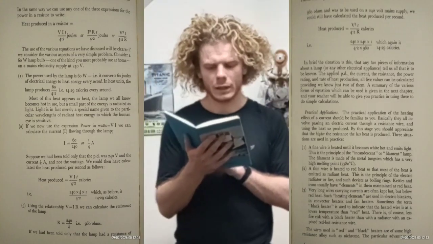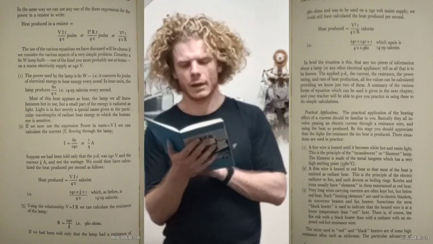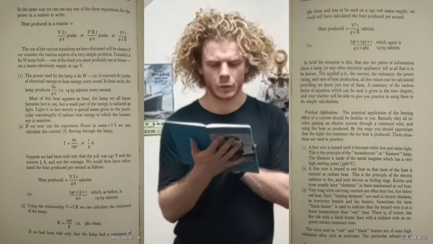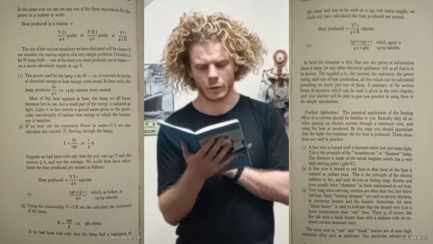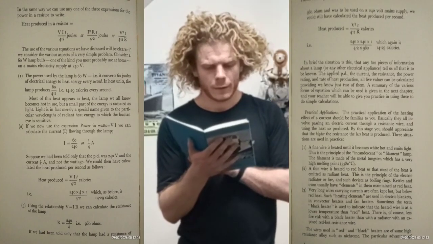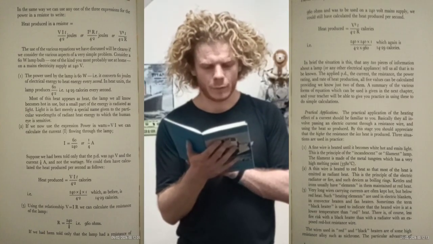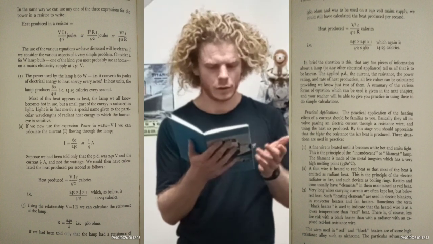To convert into heat units, with 60 watts, which is 60 joules of electrical energy converting to heat per second, it would be 60 divided by 4.2.